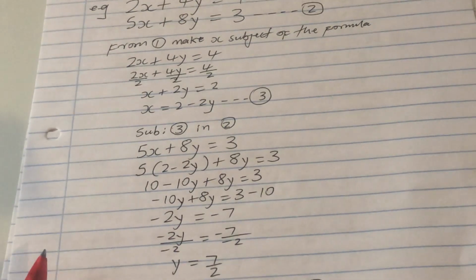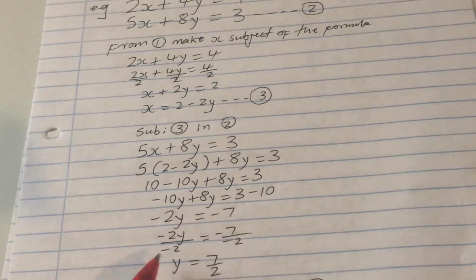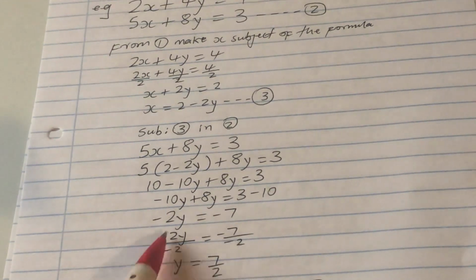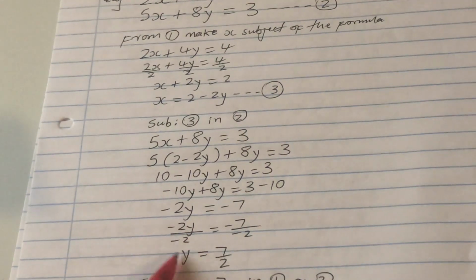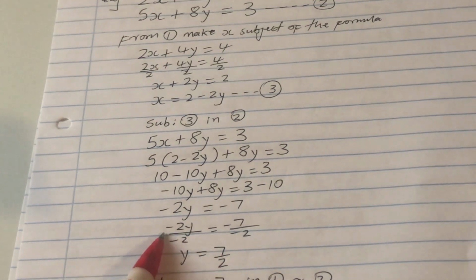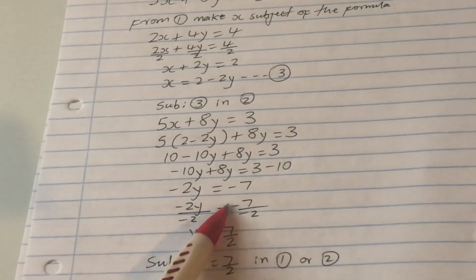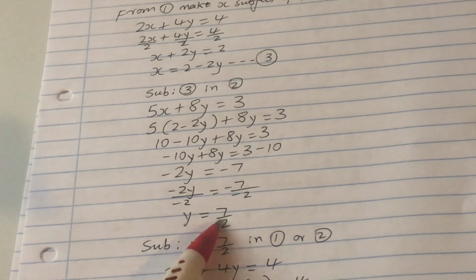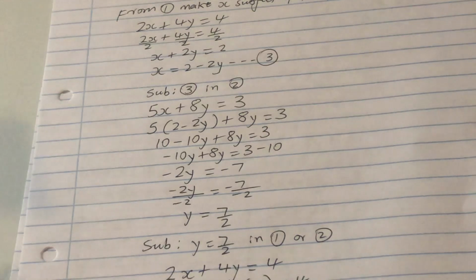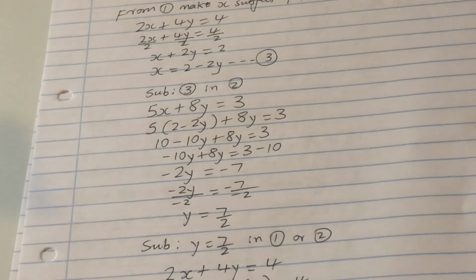To find our y, we will divide by minus 2. You divide here by minus 2. What you do on the left-hand side, you must also do on the right-hand side. That's what I've done here. I'm dividing all terms by minus 2. Here, I'll be left with y as a result of saying minus 2y divided by minus 2, we get y. On the other side of the equal sign, minus 7 divided by minus 2, then negative and negative give us positive, and then the answer will be 7 over 2. My y is 7 over 2. This is the value of y.